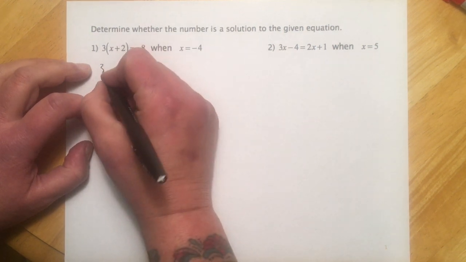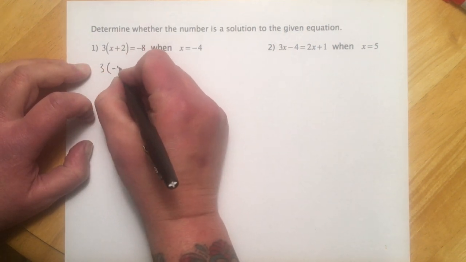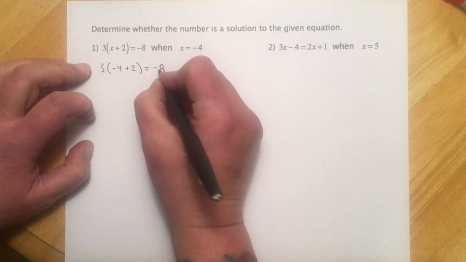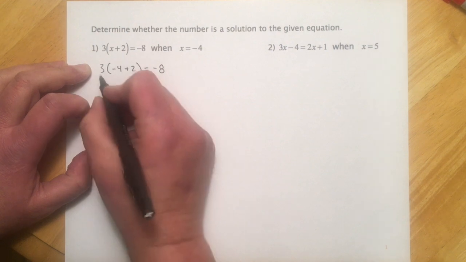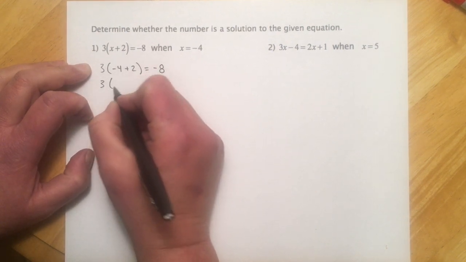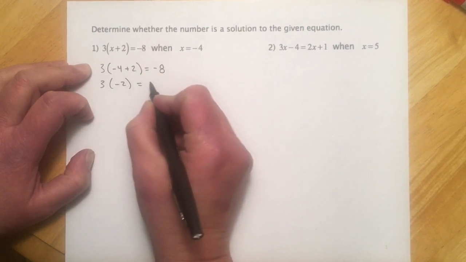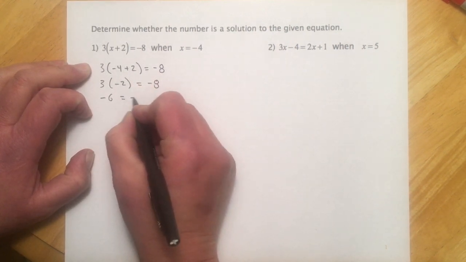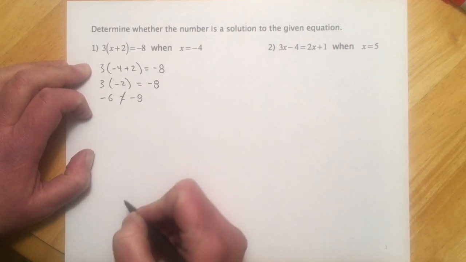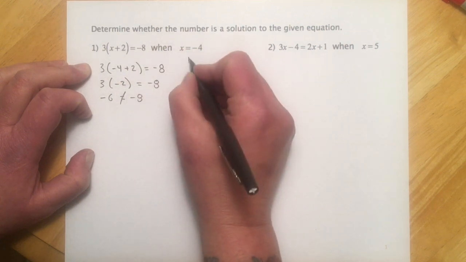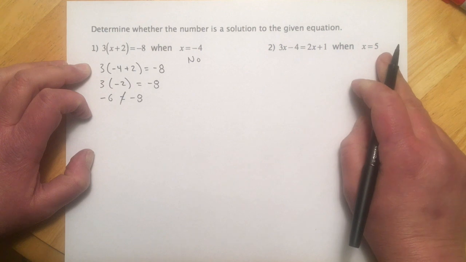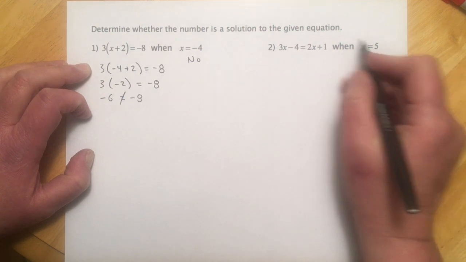So this is going to look like 3 times negative 4, plus 2 equals negative 8. I could distribute, or I could also just combine these, which I think seems easier. And I get negative 6 equals negative 8, which it does not, so that means no, this is not a solution to that equation.